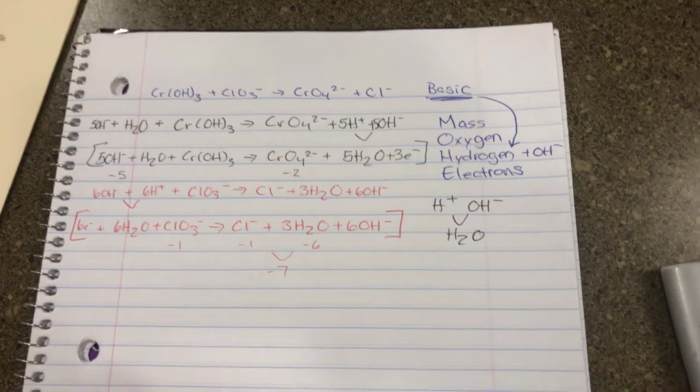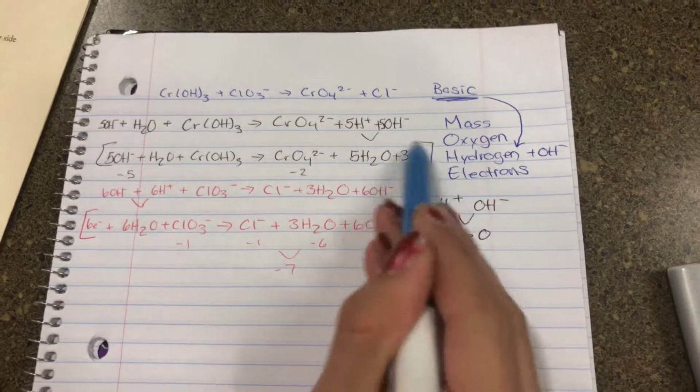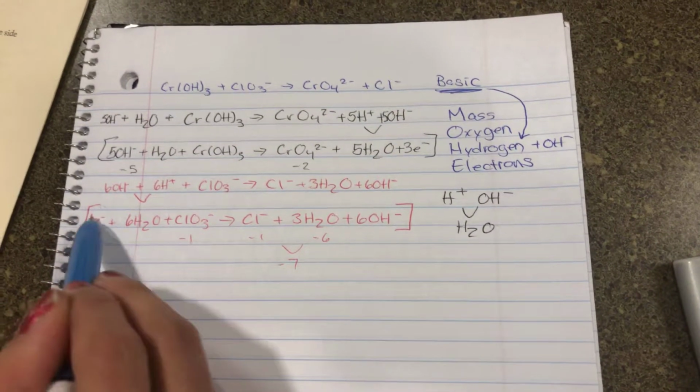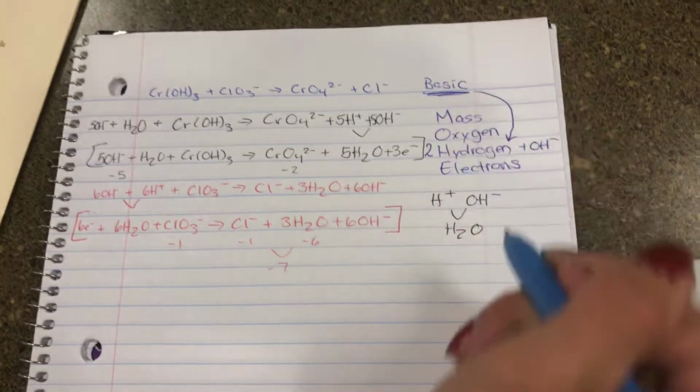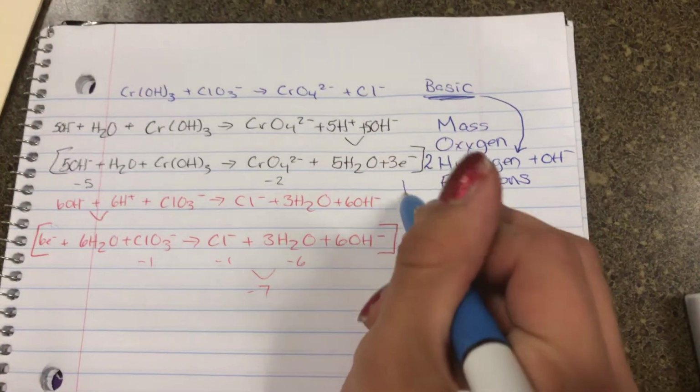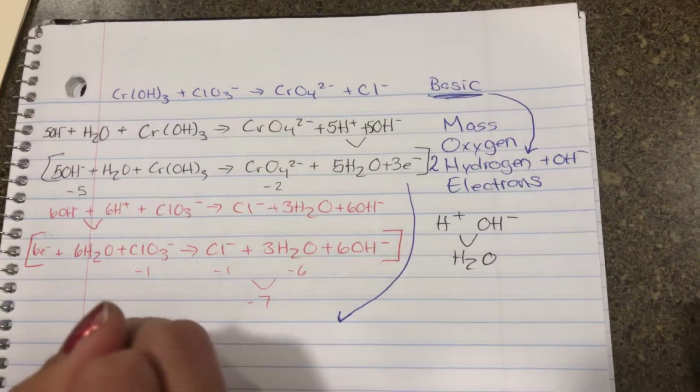But in order to combine them, you have to have the same electrons. Over here we have 3 and over here we have 6. So to make this turn into 6, we're going to multiply the whole thing by 2. So I'm going to write it down.